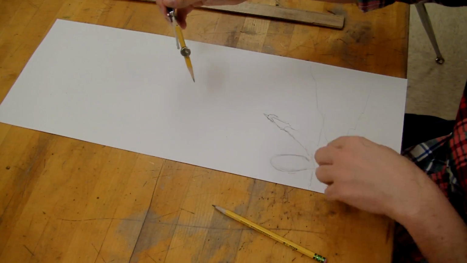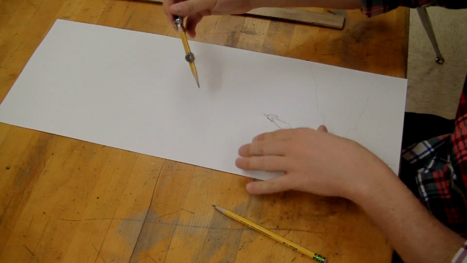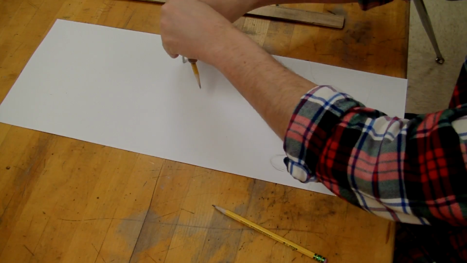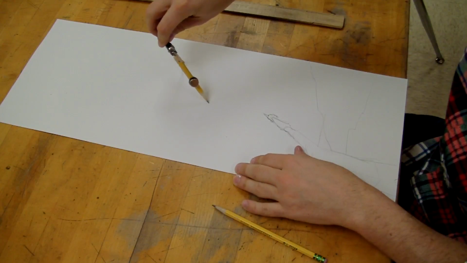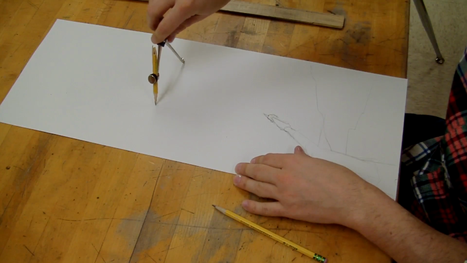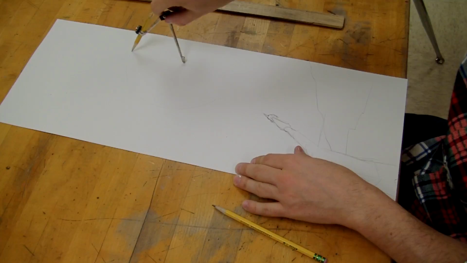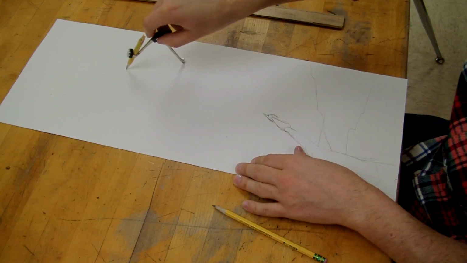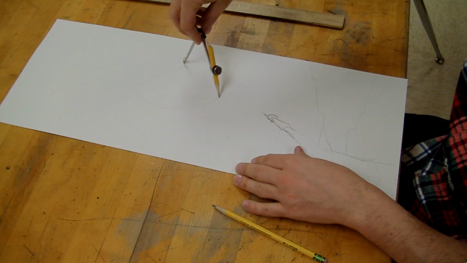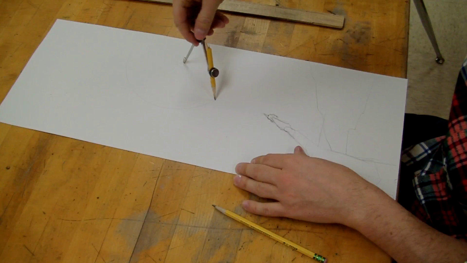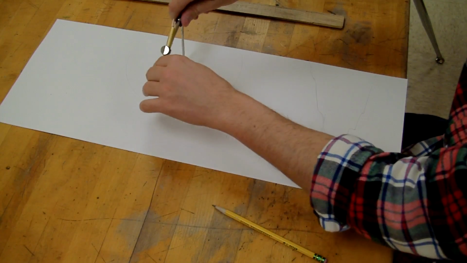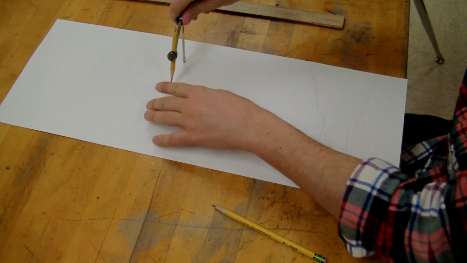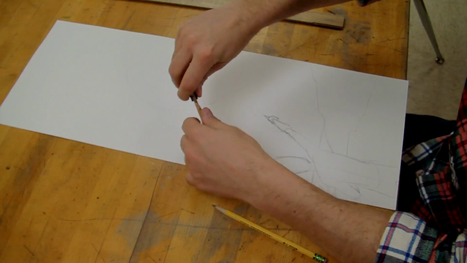Right here, I want him pointing at one big firework. And it doesn't have to all be on there. When you're using a compass, the biggest thing people get wrong is they try to press hard with it. They're not made to press hard. They're meant to make light lines. So I've got one right there, and then maybe we'll make another one, a smaller one, right over here.